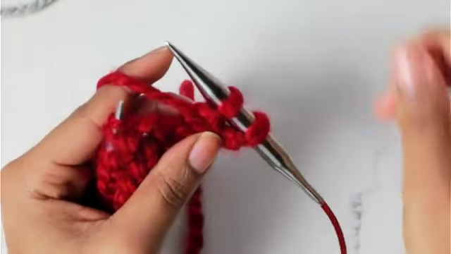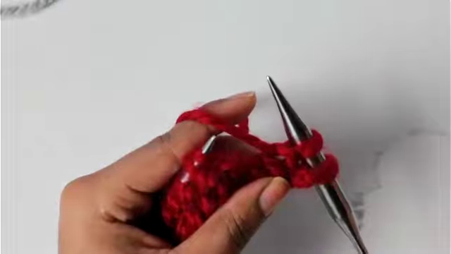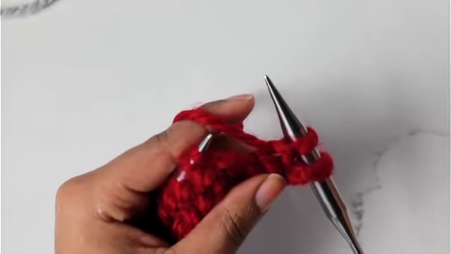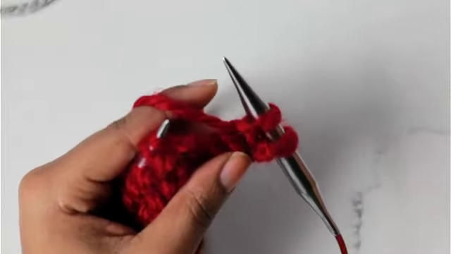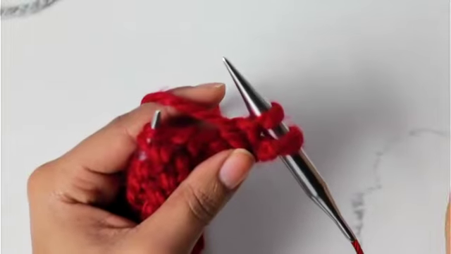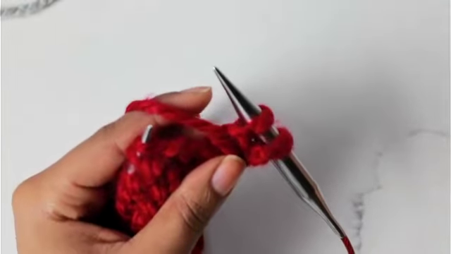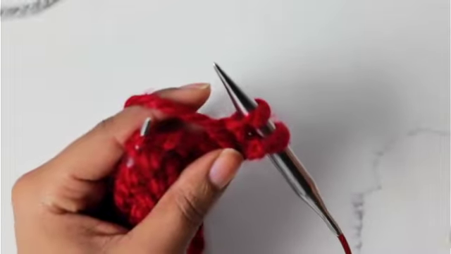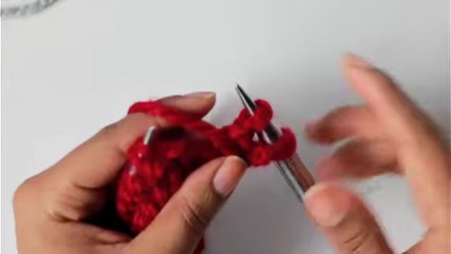So the next one, I had a list just to make sure I don't miss anything. The next one is with the tension, right? And in the beginning, I say tension is based on the knitter, but there are some things that you can do that make the tension not your own, because you are doing two things incorrectly.